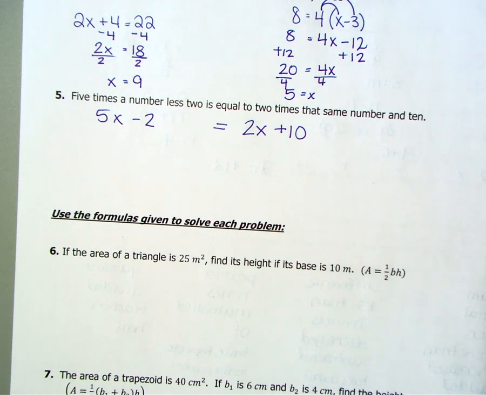Are your variables on the same side of the equals or opposite? No, they are not on the same side. All right, so 5x is on the left and 2x is on the right. How do I combine them? How do I move something across the equals?